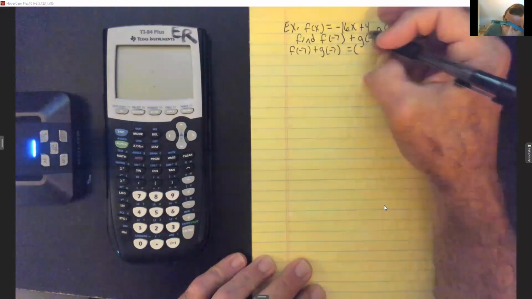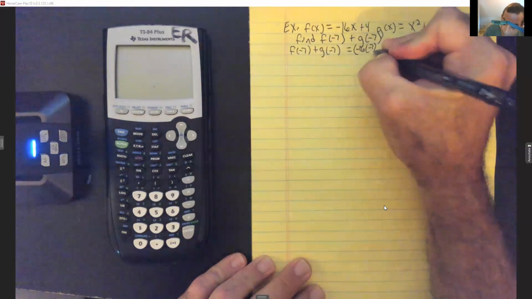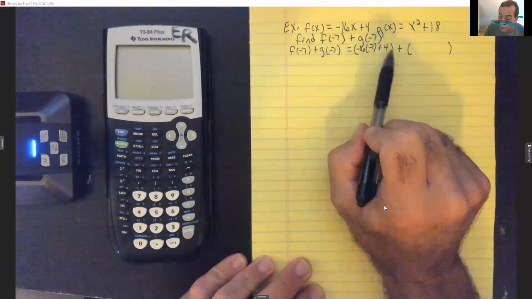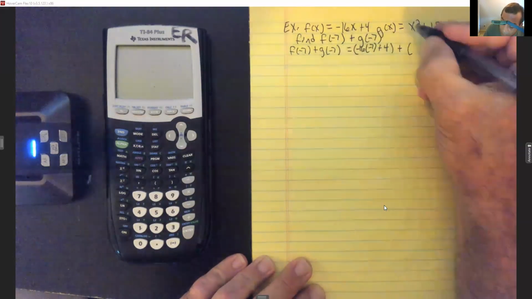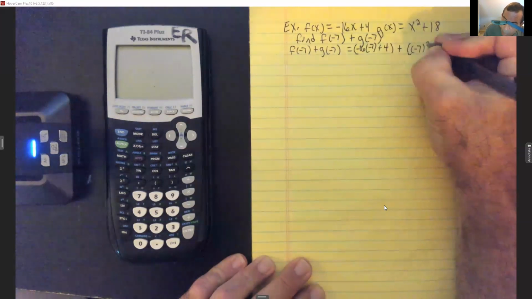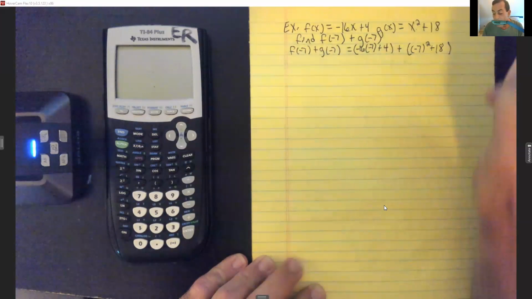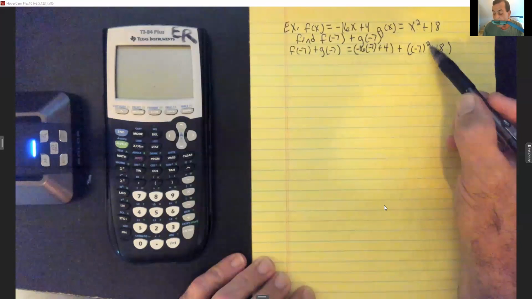So this one will be negative 16 times negative 7 plus 4. Everything else comes down. All you do is put a negative 7 in for that x. And this one will be negative 7 squared plus 18. Now, I always put my negative numbers in extra parentheses because you've got to square that negative also.